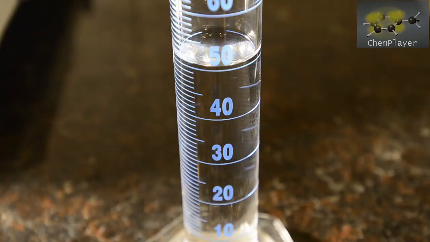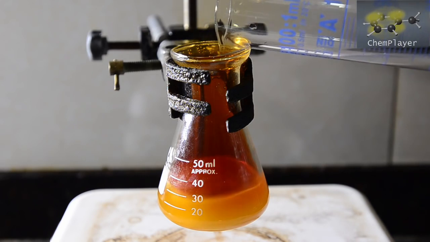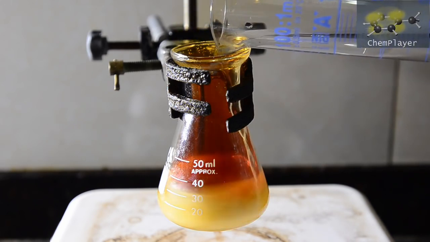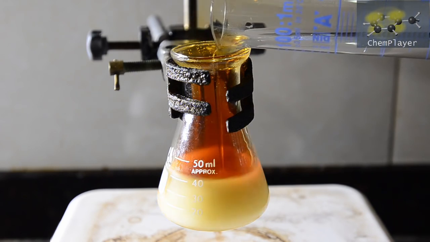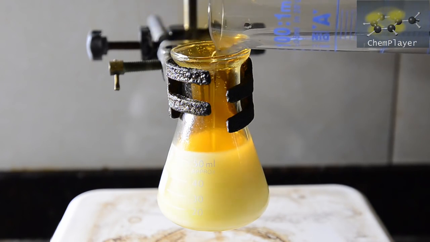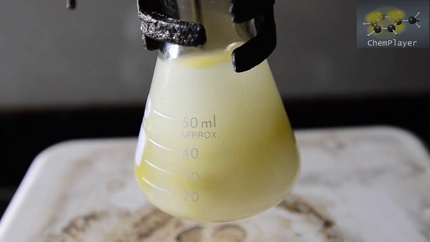We've measured out some cold water in order to quench the reaction and precipitate the product. We've got 50 ml here, but we might not use all of it. Here we go.